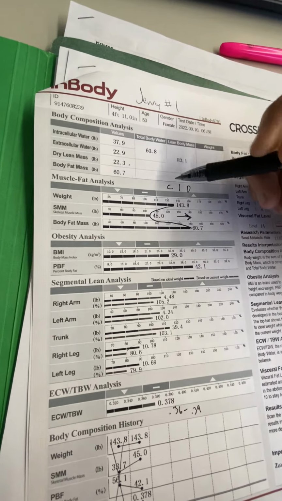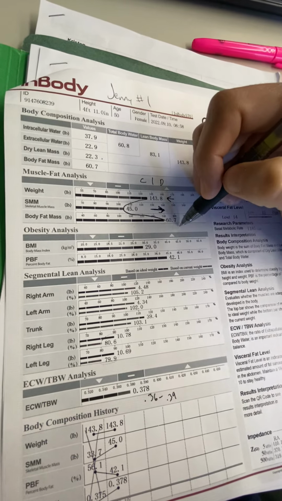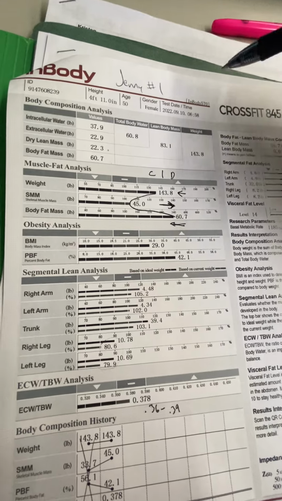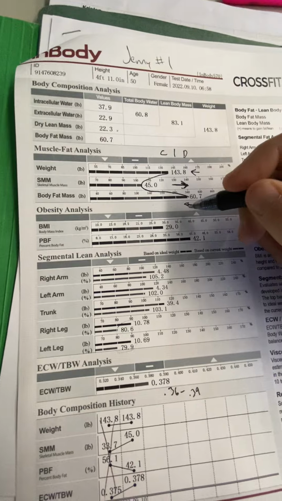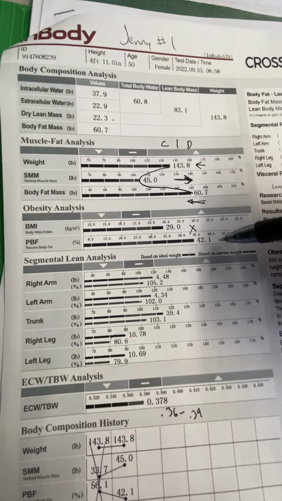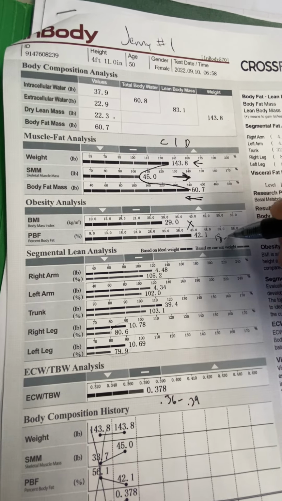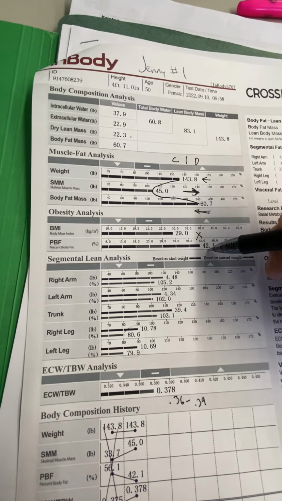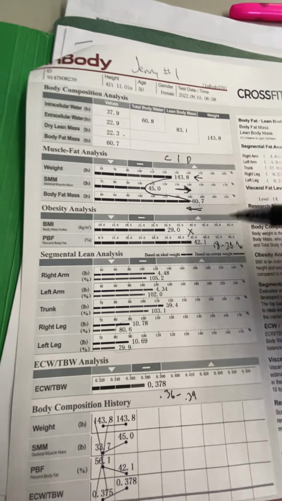Okay, so for you, a good goal is to obviously decrease the body weight, increase the skeletal muscle mass, and decrease your body fat. Okay, which is all stuff that you don't need a scan to tell you. So then if you take a look down here, your BMI, I don't pay any attention to that. But your percent body fat, you have 42.1% body fat, and average for women is anywhere between 18 to 28%. So we want to see that decrease, which again, once you lose some body fat cells, it will.